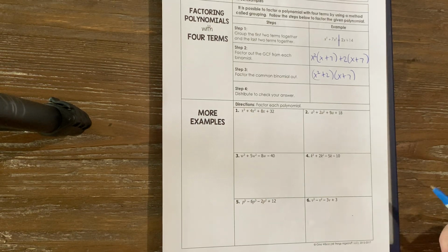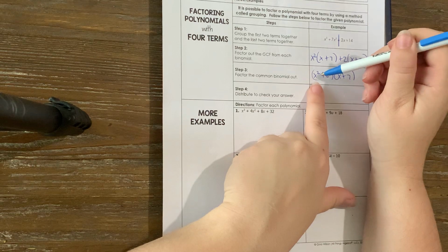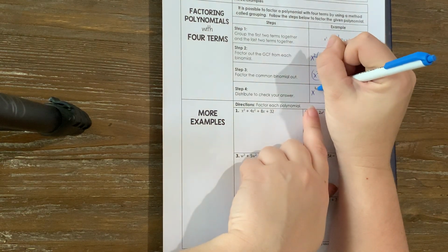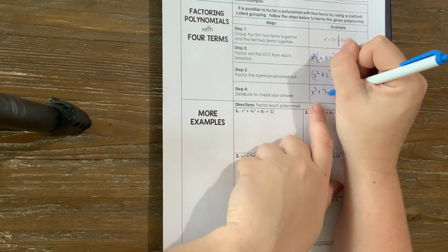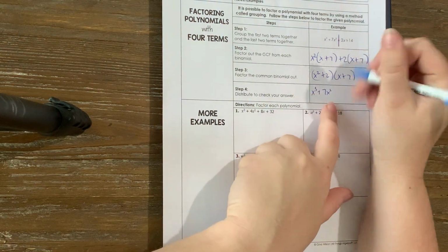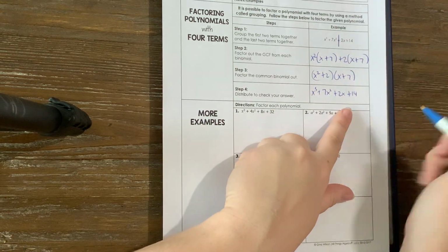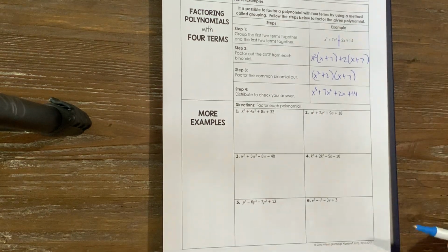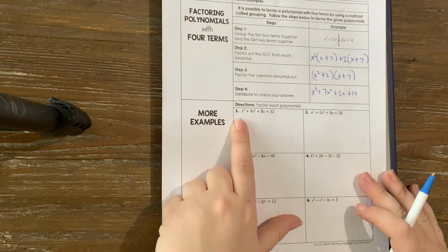On this one, we can't, but we'll check our answer here by distributing. So x squared times x is x cubed. x squared times 7 is 7x squared. 2 times x is 2x, and 2 times 7 is 14. So notice that we get the same thing that we started off with whenever we distribute to check our answer.